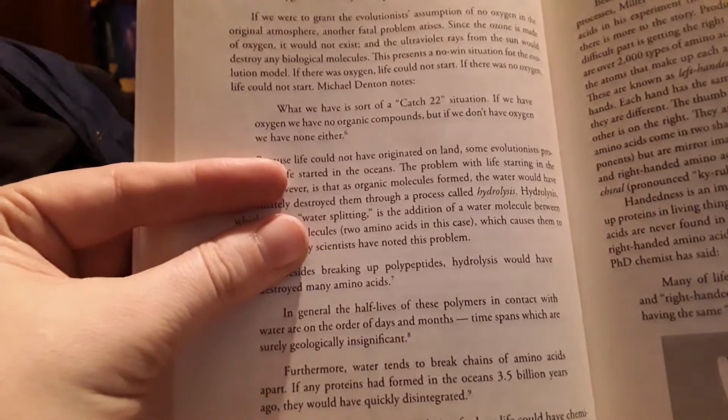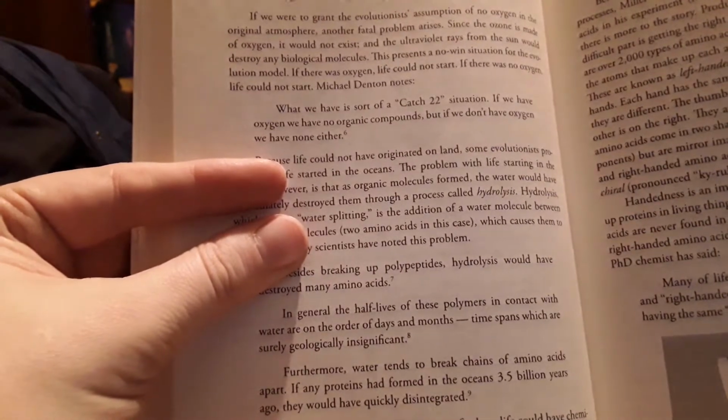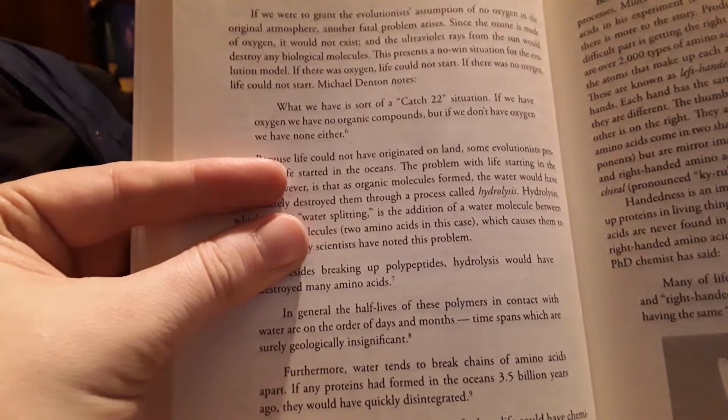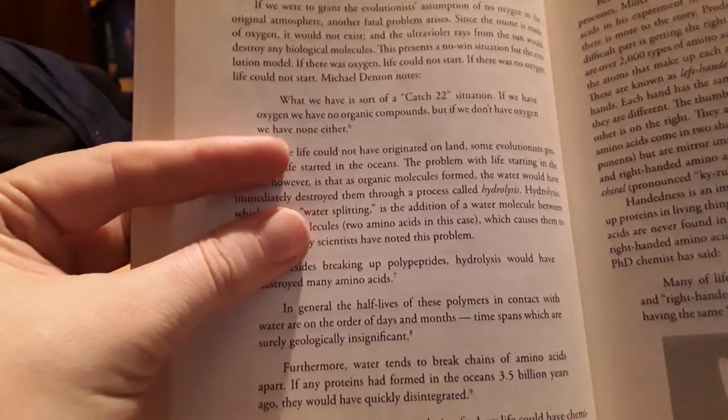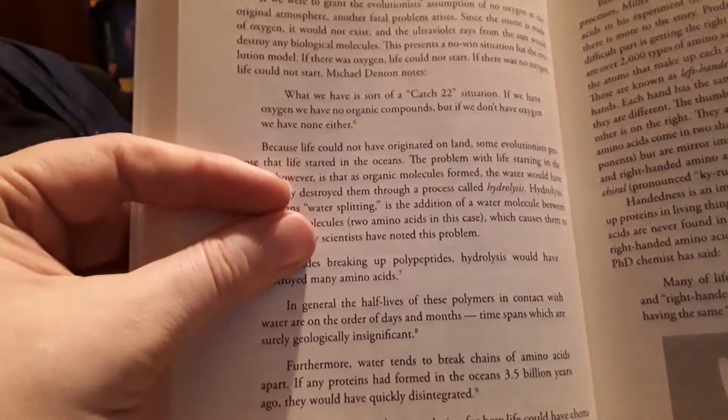Michael Denton notes, what we have is sort of a catch-22 situation. If we have oxygen, we have no organic compounds being able to begin on their own. But if we don't have oxygen, we have none either.